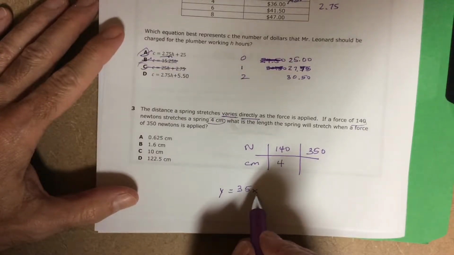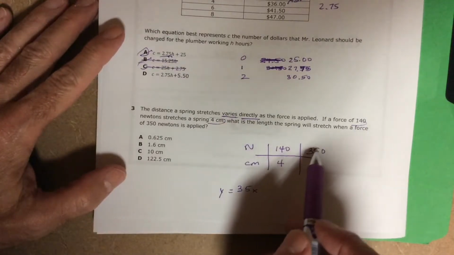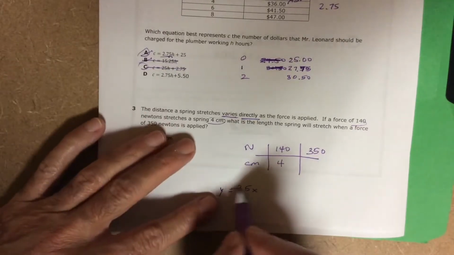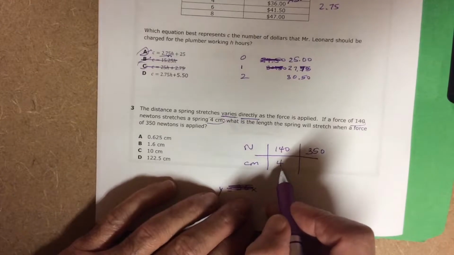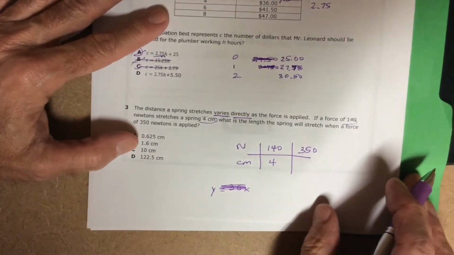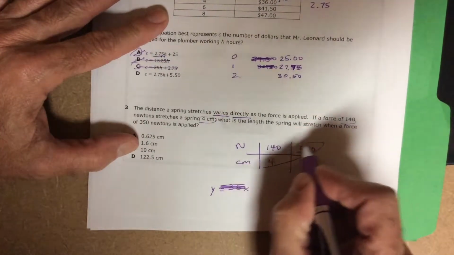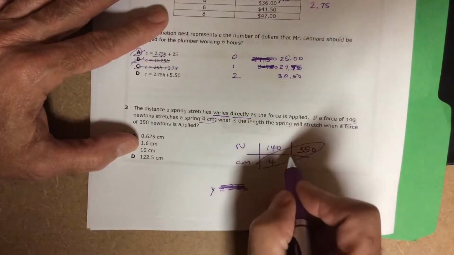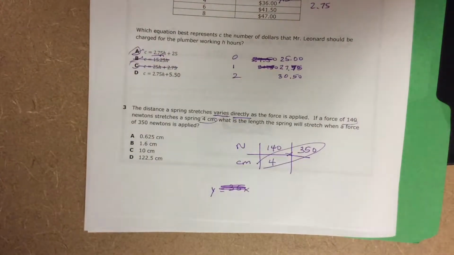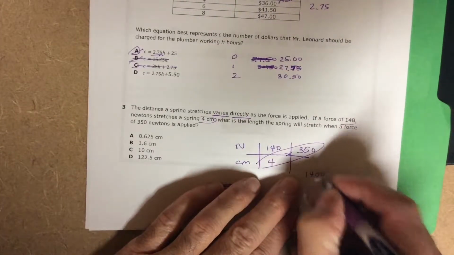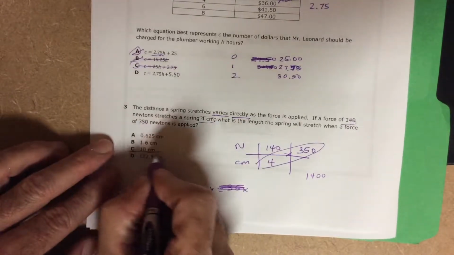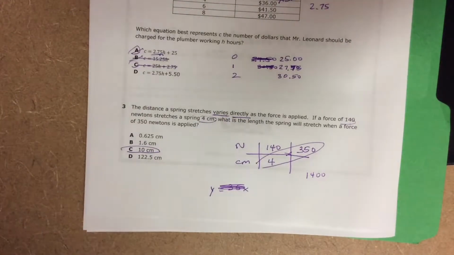Let me double check myself. Y divided by x. Oh, I'm doing it upside down. Y divided by x would be a really small equation. But let's go ahead and use a proportion and solve it. 4 times 350 divided by 140. Do you have an answer? If not, I'm going to have to solve this without a calculator. 1400 divided by 140, I get 10 centimeters.